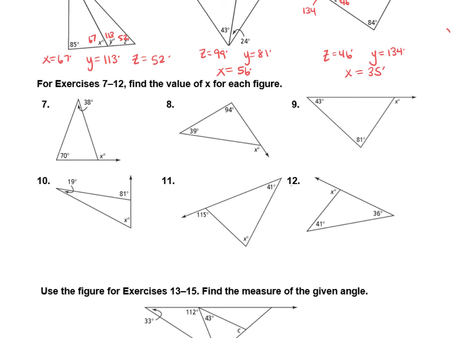For this next group, let's find the value of X. So like we did, right here, X is an exterior angle. So we have a theorem that says your exterior angle is equal to the sum of the remote interior angles. These are your remote interior angles. So we know that x will equal 38 plus 70. 38 plus 70 is 108 degrees, so x is 108.